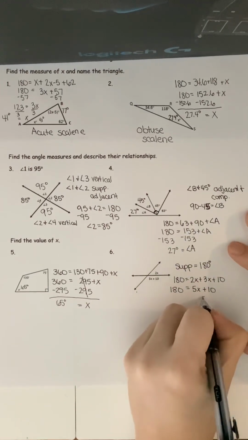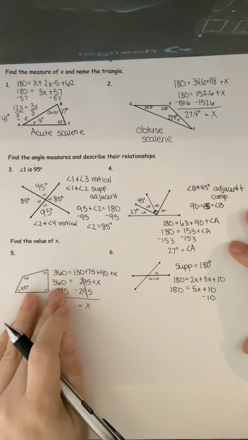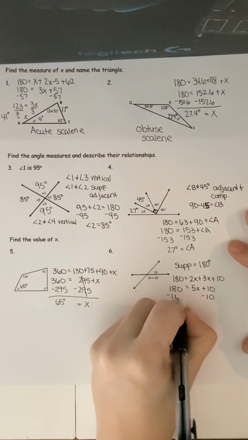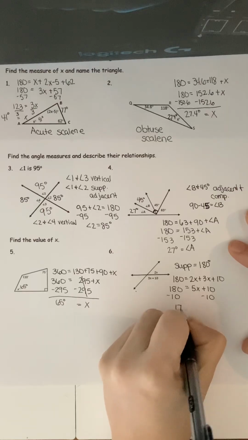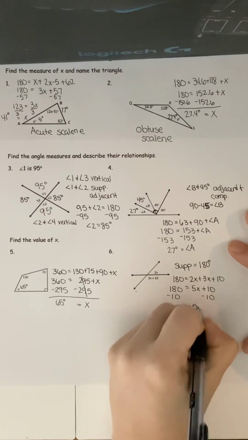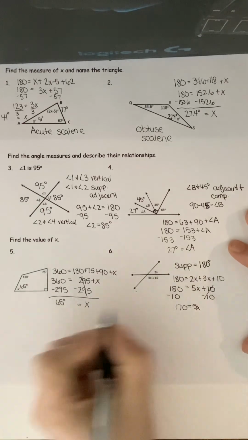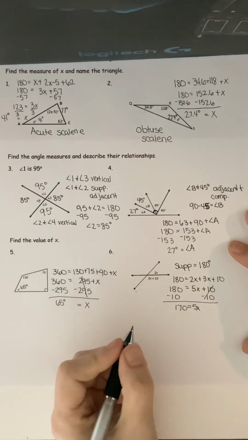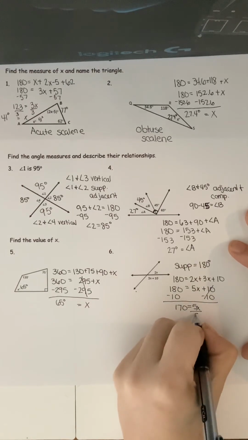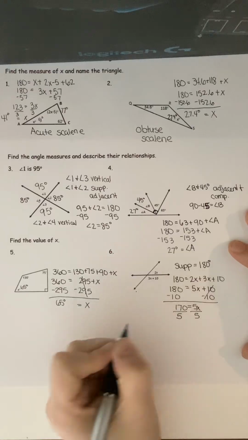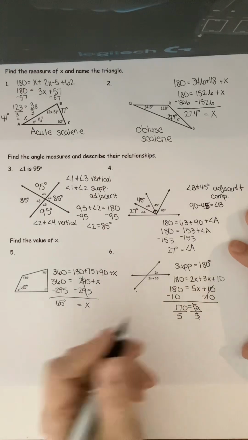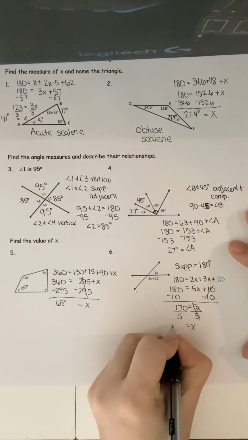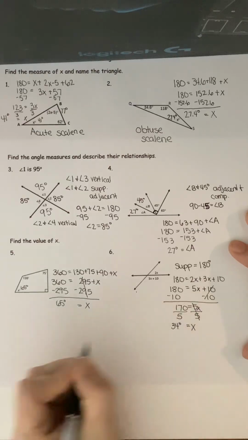We're going to subtract by 10 on both sides. We get 170 is going to equal 5x because those cancel out. All right, we divide by 5. All right, those cancel out. We're left with x is going to equal 34 degrees.